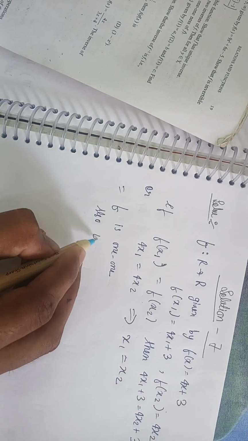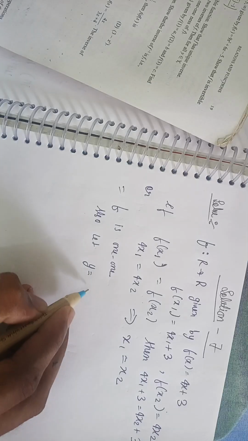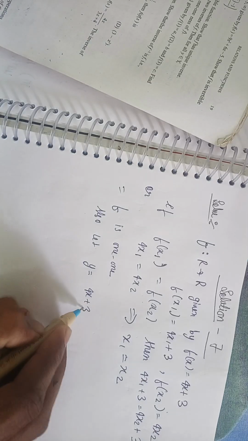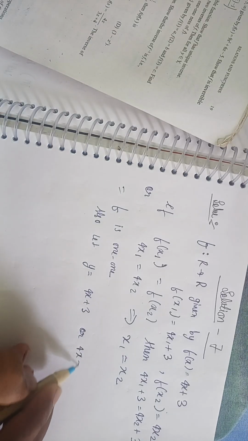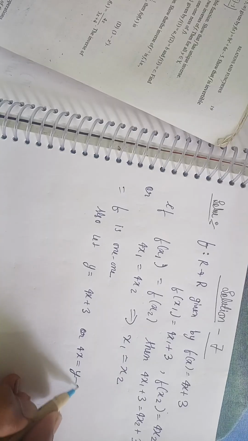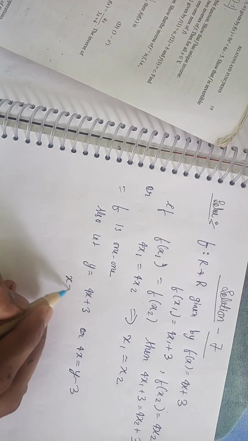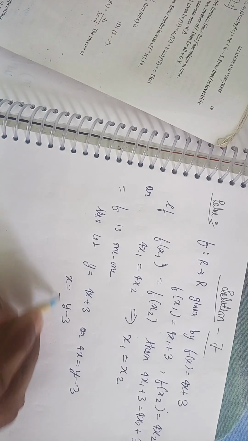Also let y = 4x + 3, or 4x = y minus 3, so x = (y minus 3) upon 4.